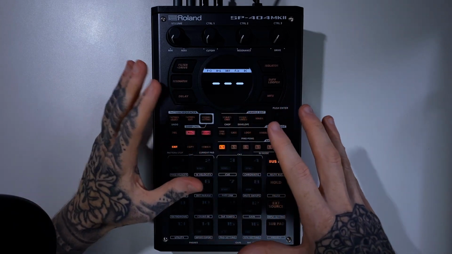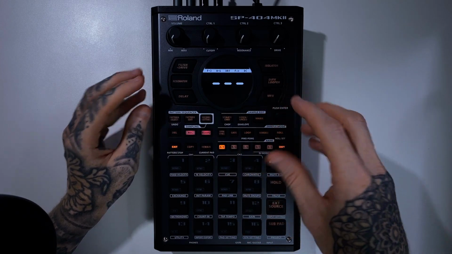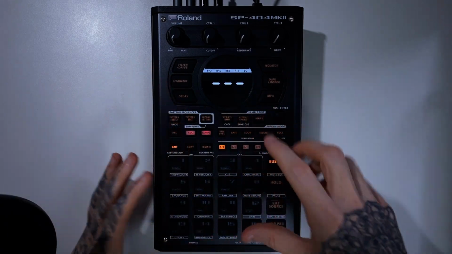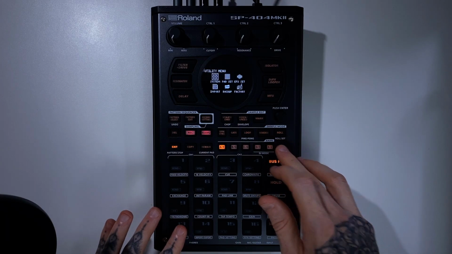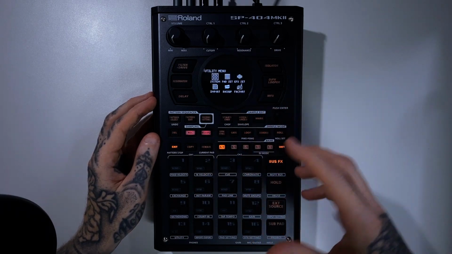As I said, it's really good to get familiar with it and know where everything is, because your workflow is just going to speed up tenfold if you're very familiar and have some muscle memory for, you know, Shift and 13 is the utility menu, all of that kind of stuff. And it does become second nature once you've done it for long enough.